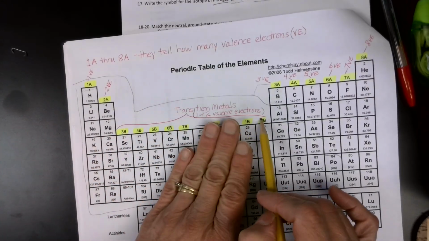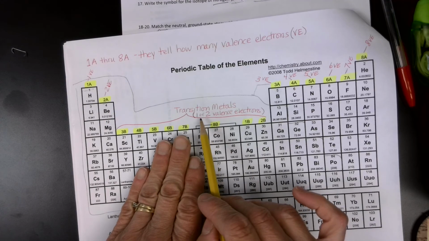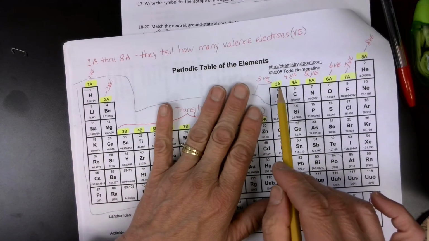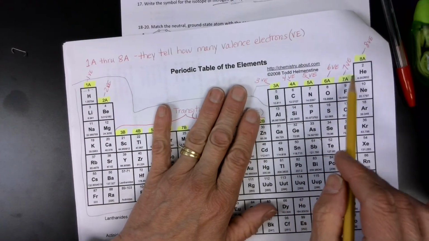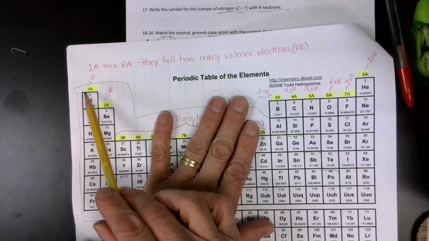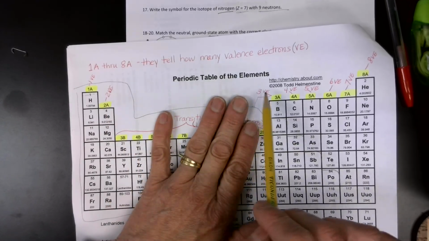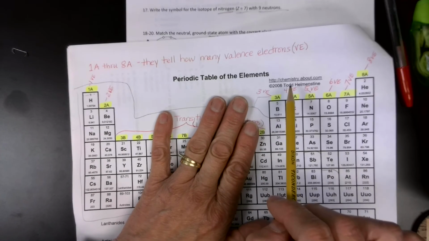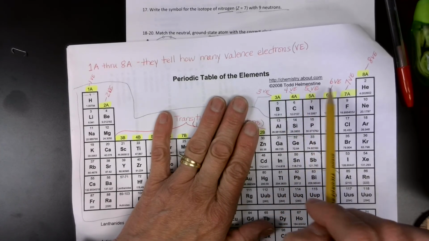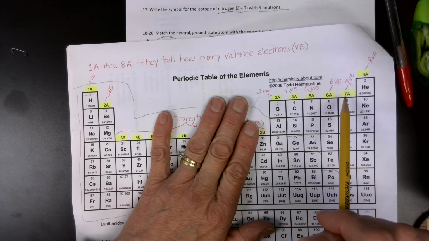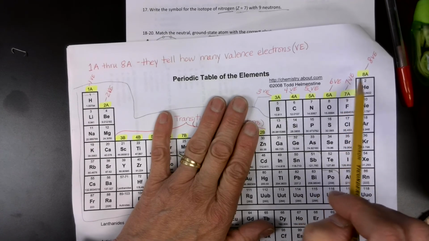We're going to skip over the transition metals because they all have only 1 or 2. 3A, 4A, 5A, 6A, 7A, 8A, right? 1A is going to have 1 valence electron. 2A has 2. 3A has 3. 4A has 4. 5A has 5. 6A has 6. 7A has 7.